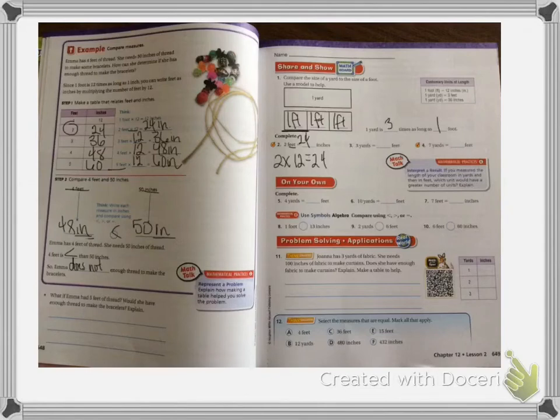Let's look at number 3. We have 3 yards. So 3 is the amount that we have. There are how many feet in a yard? 3. So we're doing 3 times 3 to figure out how many feet 3 yards is equivalent to. And 3 times 3 would give me 9. So 3 yards is equivalent to 9 feet.